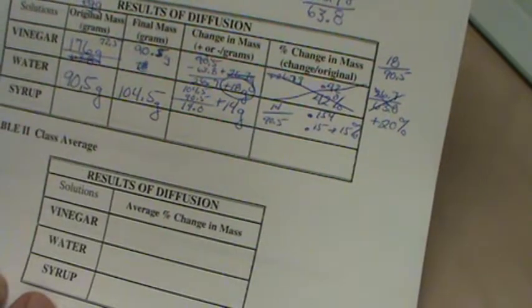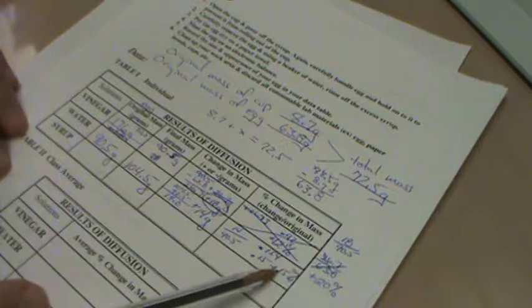And when I see papers like this, it tells me students are working. I have absolutely no problem with that. So for today, we've still increased. We've had a total of about a 35% increase over the beginning mass at 72.5.